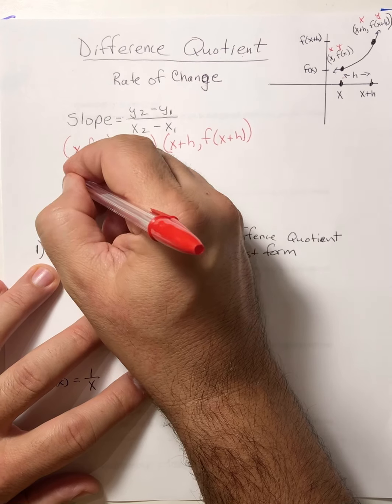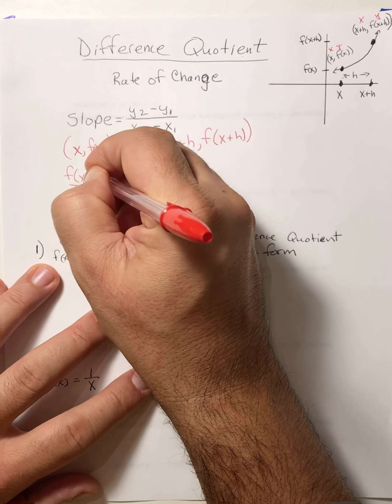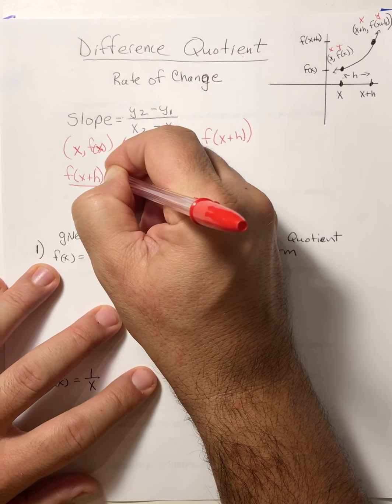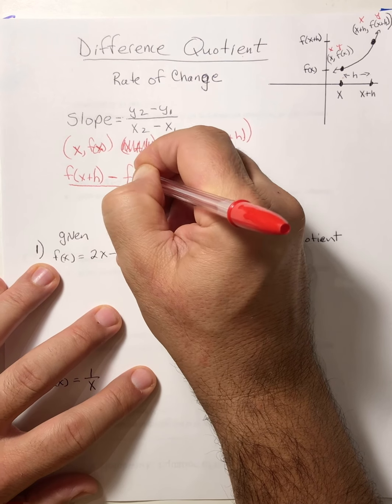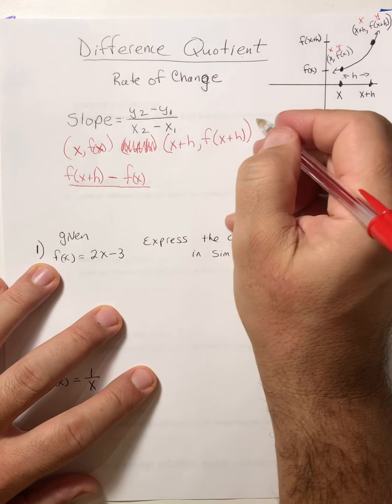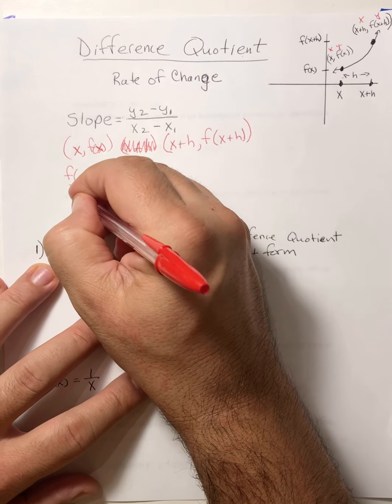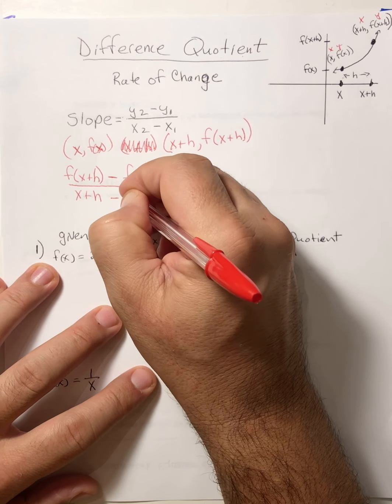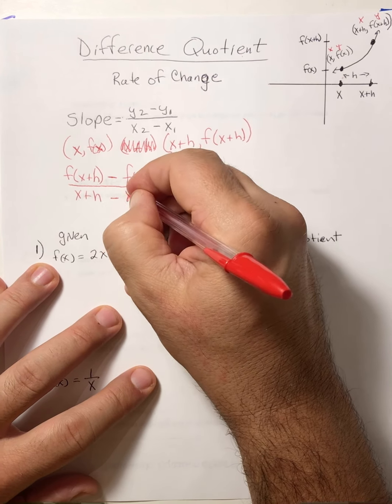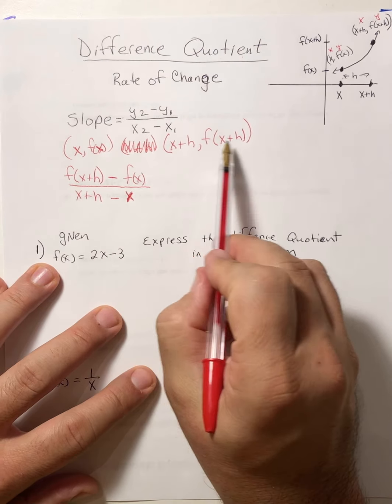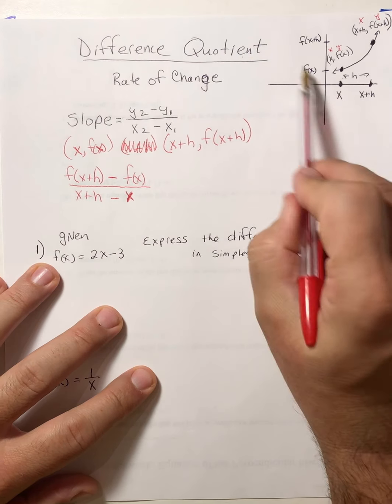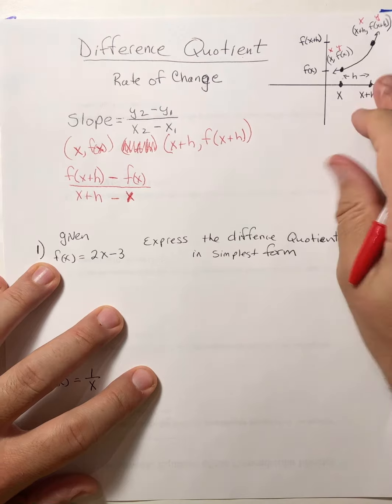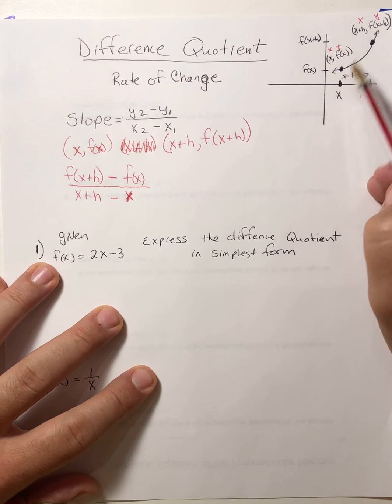So it's f of x plus h minus f of x over x plus h minus x. All I did was fill in my slope formula based on these ordered pairs.